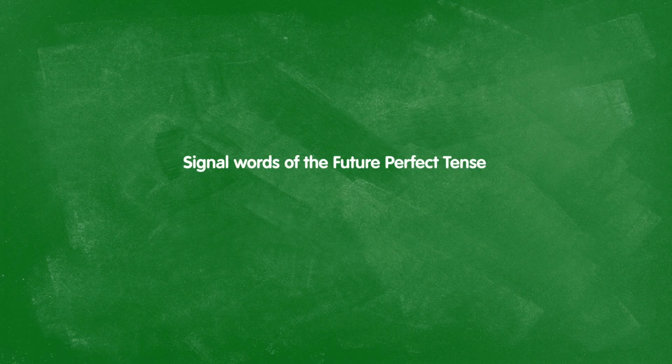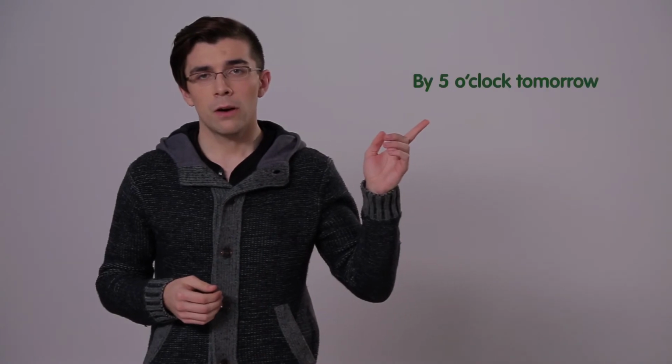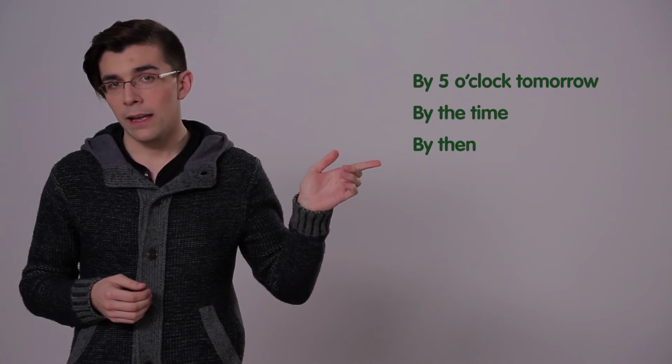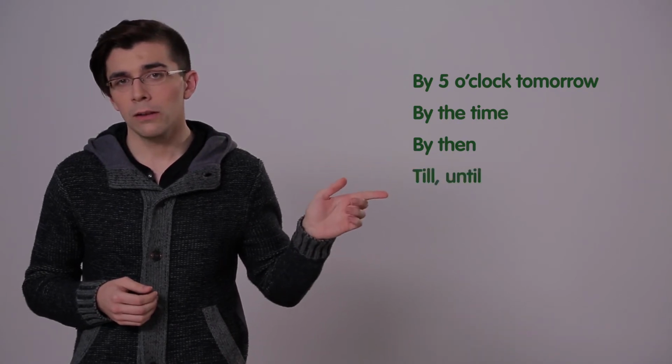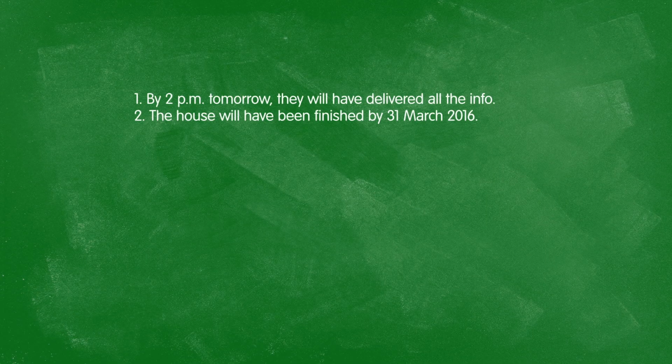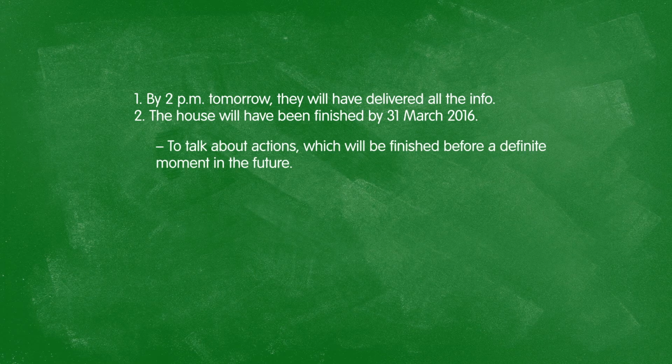Some signal words for the future perfect tense include the phrases by 5 o'clock tomorrow, or by that time, or by then, as well as the phrases till or until. And some examples using these would be, by 2 p.m. tomorrow, they will have delivered all of the information. Or, the house will have been finished by the 31st of March, 2016.